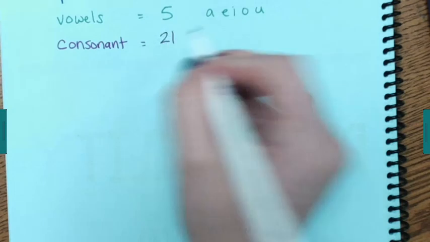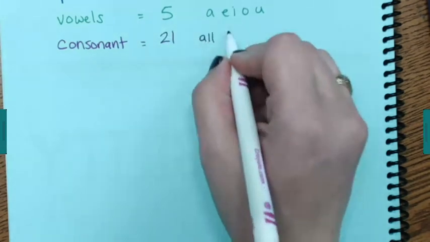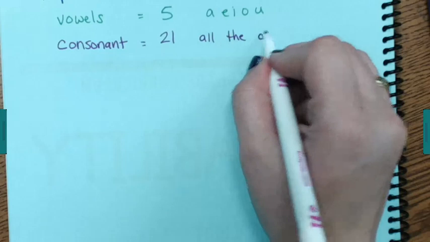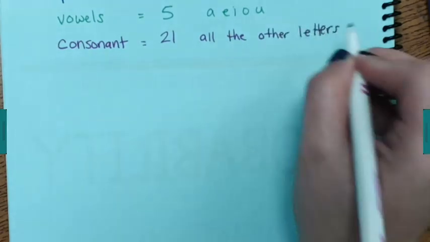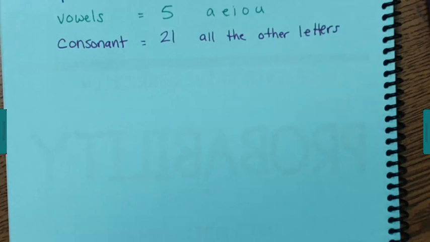So there are 21 of them, all the other letters. You will see those words and you have to know what they mean. Vowels, A, E, I, O, U. Consonant is everything else. We're on page 43, the blank page right behind the word probability. So that's the first section that they are expecting you to know.